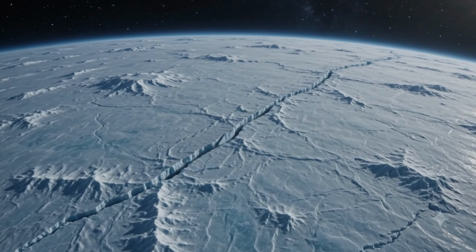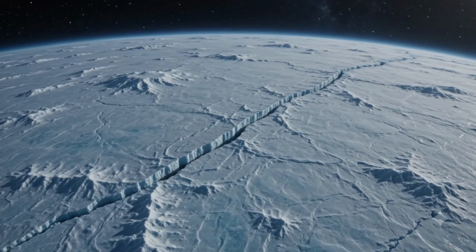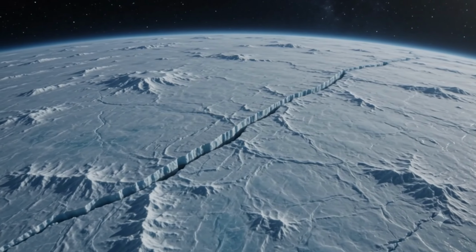The surface is already moving. At first, the cracks look simple. Long white fractures crossing a frozen moon. Old damage. Old pressure. Old history. Then the pattern starts refusing to stay where it appears.